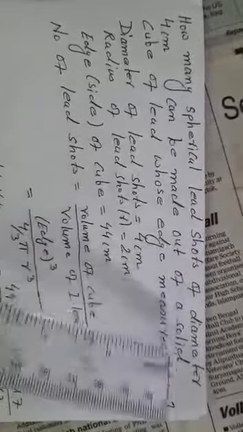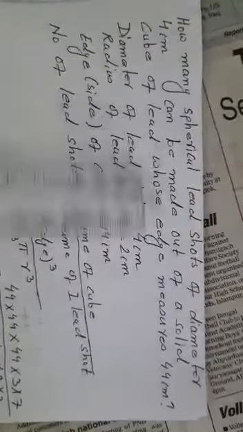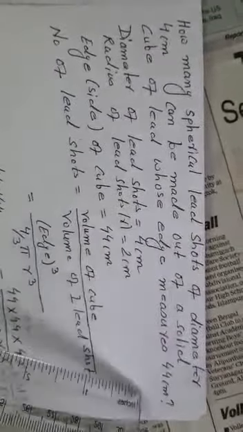Now let's see the sum. How many spherical lead shots of diameter 4 centimeter can be made out of a solid cube of lead whose edge measures 44 centimeter?